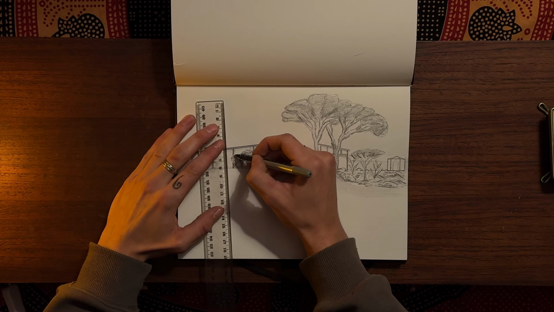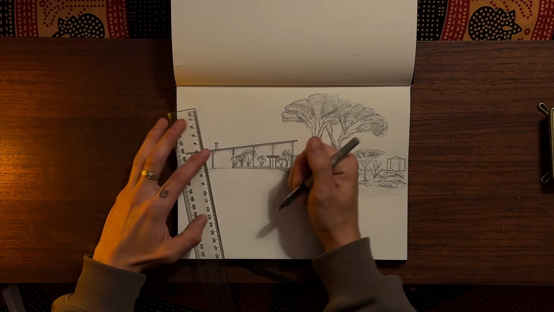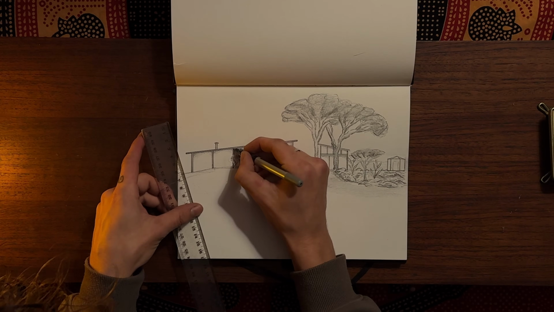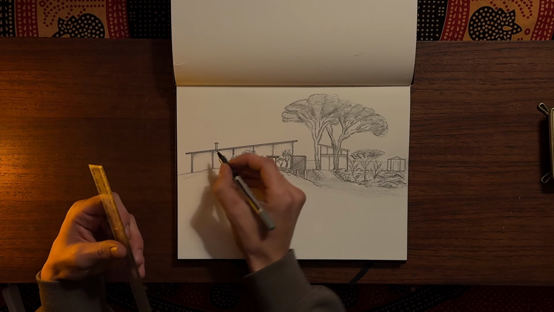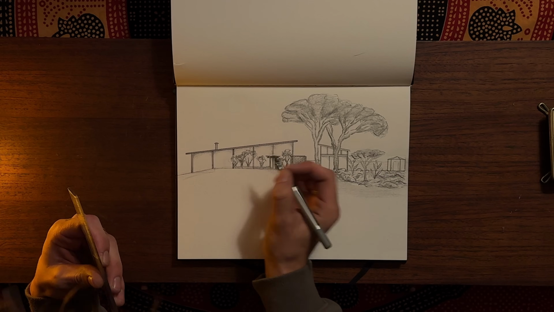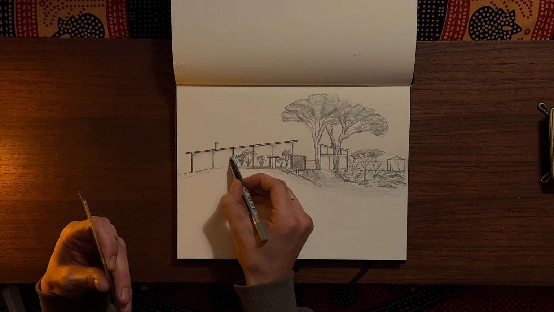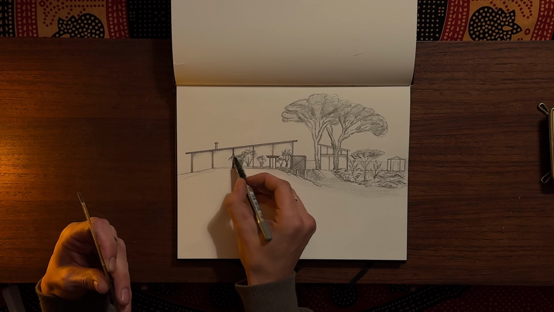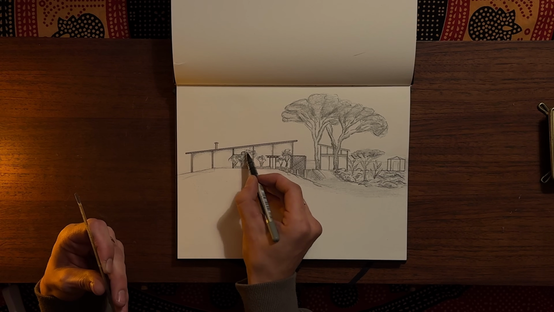So for example, I wasn't 100% where these bushes would be in front of the house. And now I can go through and just work out exactly where they are and put some little lines through. So I'm just gonna go through just like this.